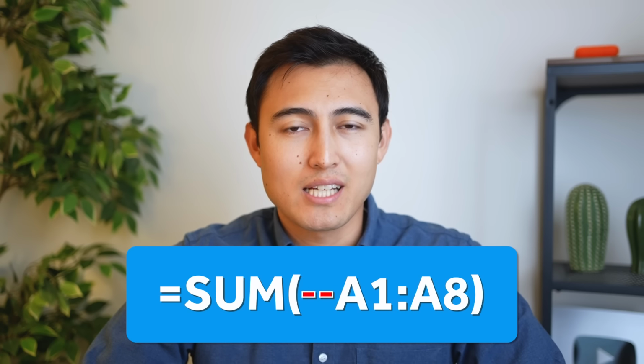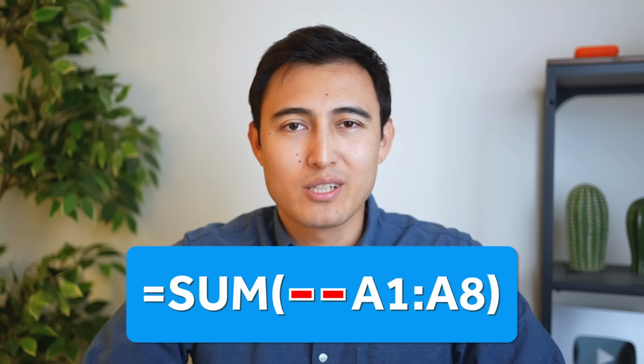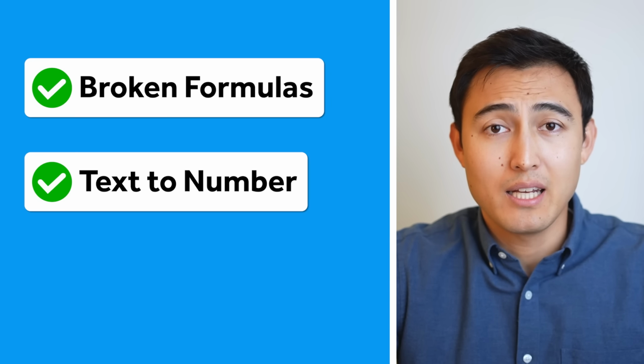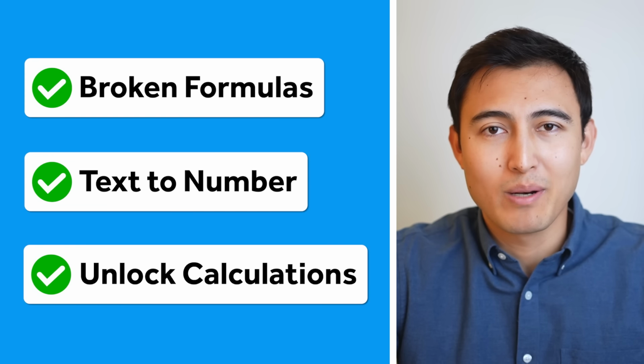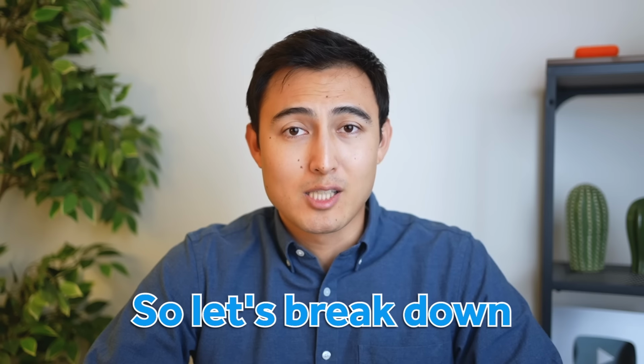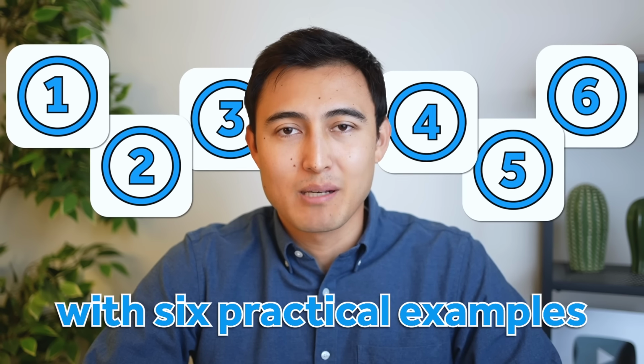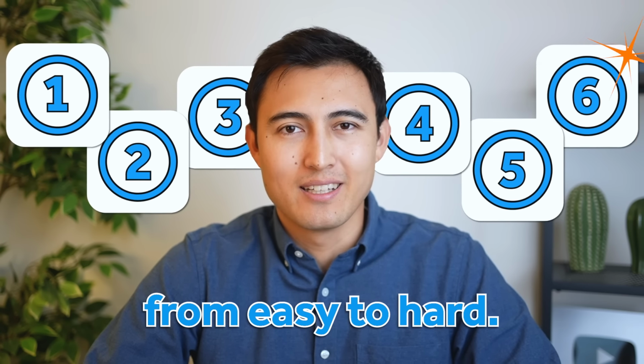Most Excel users have no idea the double dash feature even exists in Excel, but it can fix broken formulas, convert text to numbers, and even unlock calculations you normally can't do in Excel. So let's break down what the double dash can really do with 6 practical examples from easy to hard.